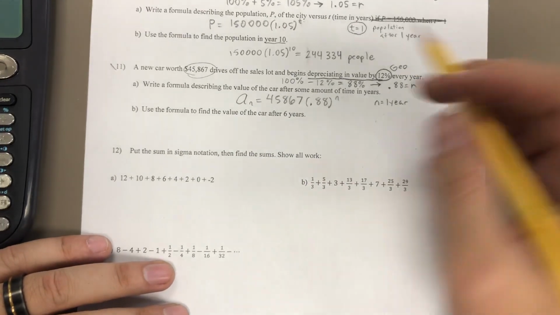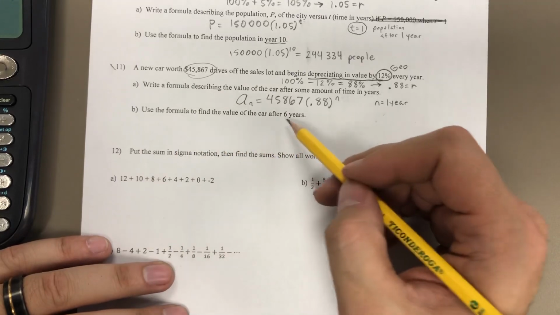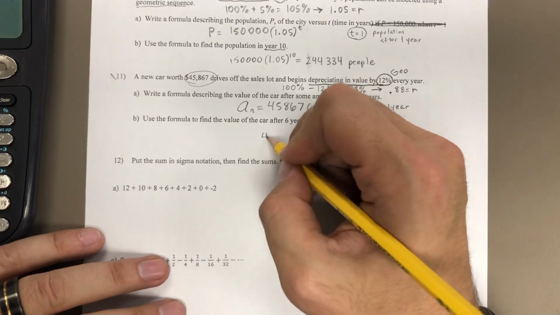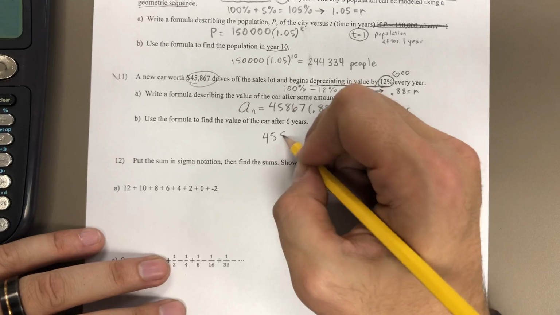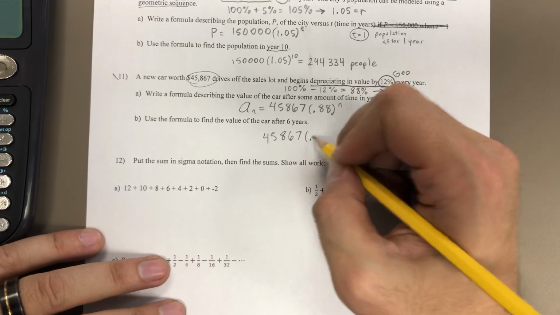Okay, anyways. Now, this is my formula. Let's use the formula to figure out how much the car is worth after 6 years. So what we're going to do is just plug in 6 for n without any issue. And then let's see what we end up with.